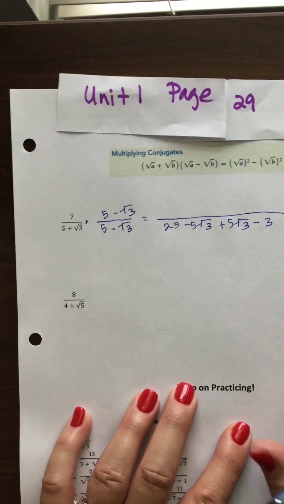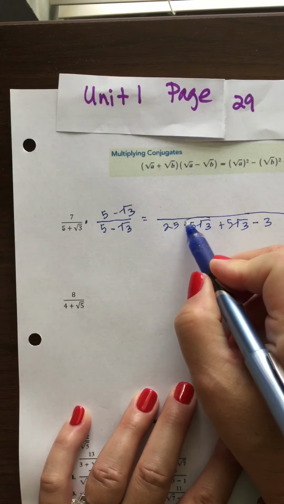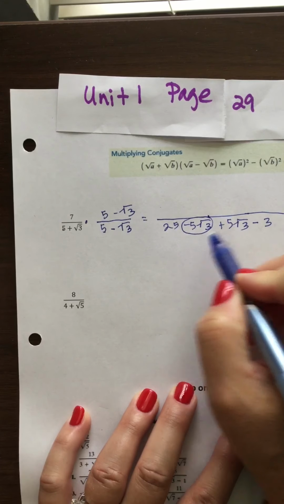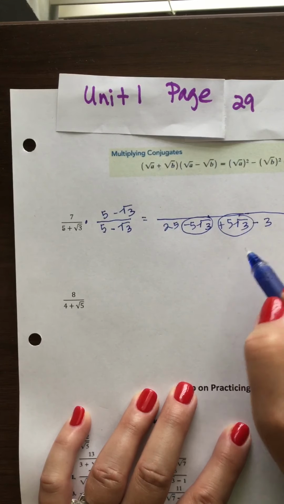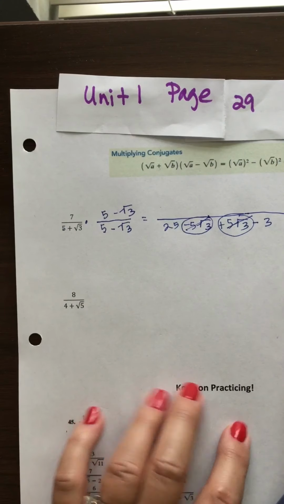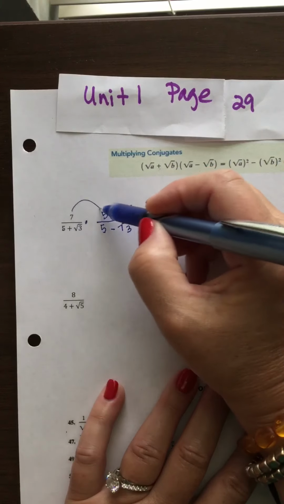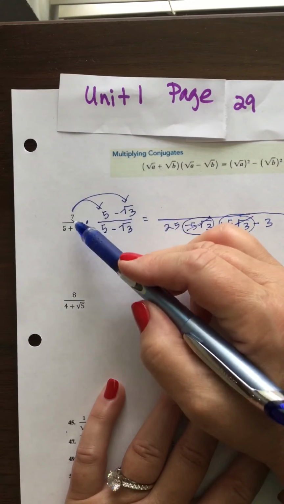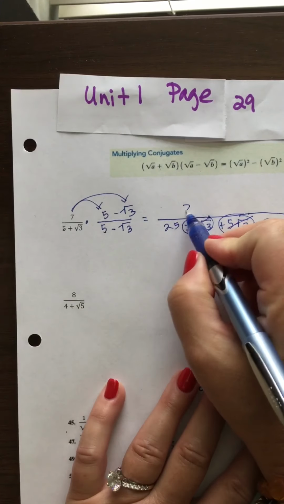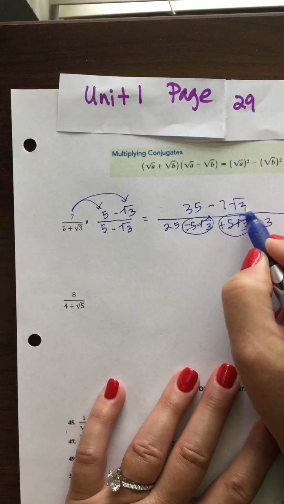Now the reason a conjugate is useful is right here I have negative 5 square roots of 3 and a positive 5 square roots of 3. So those will cancel each other out. So then all I'm left with is 25 subtract 3. Awesome, that's 22 in the denominator. But in the top, in your numerator, you are going to have to multiply. So 7 times 5 is 35. 7 times negative 3 is negative 7 square roots of 3.